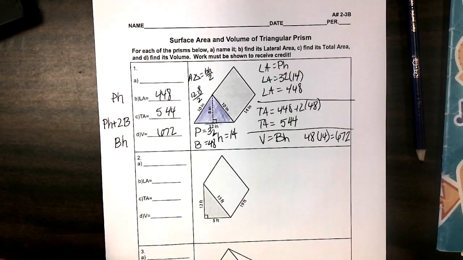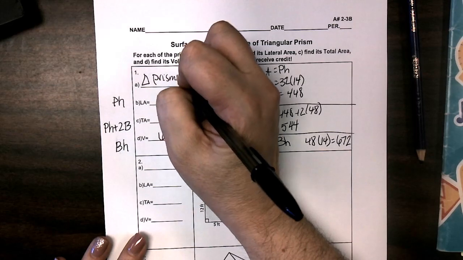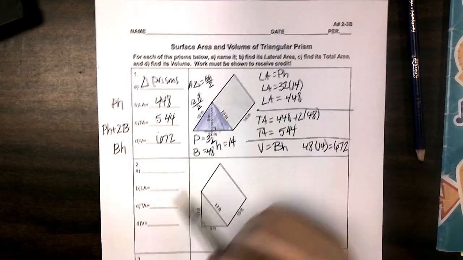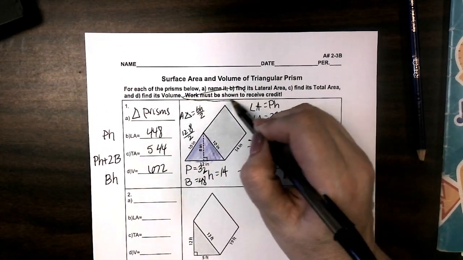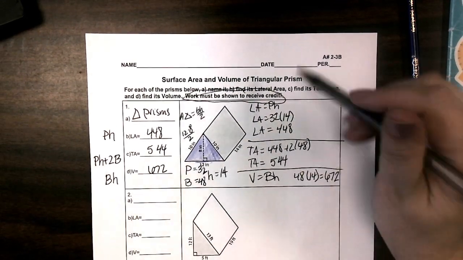And then you don't have to name them. They're all triangular prisms, so you don't have to name them. But it does say show your work to get credit, just like yesterday. So show your work. This is the work I expect to see.